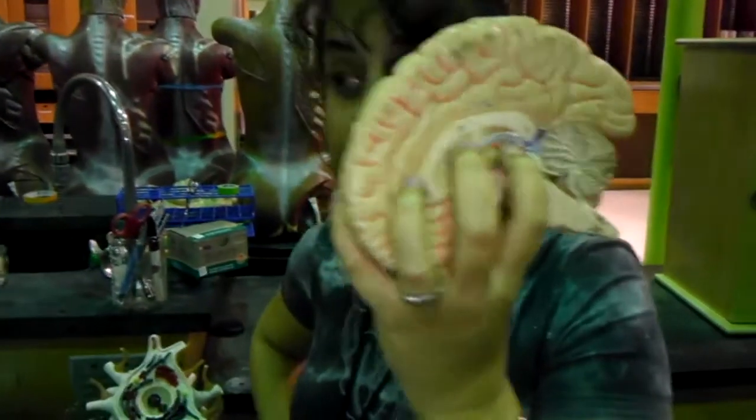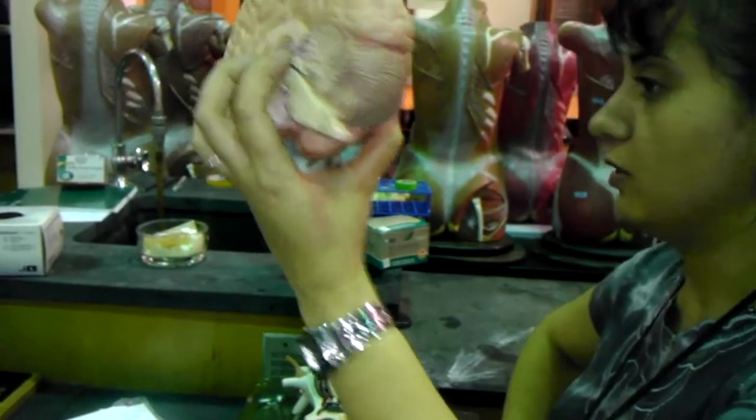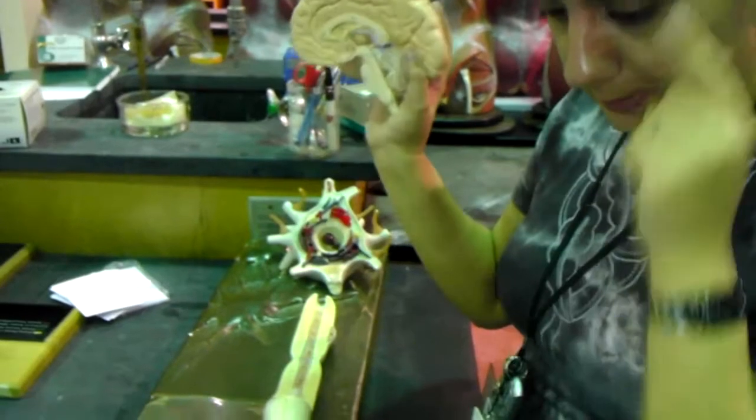What's the function of it? It produces CSF. Thank you so much. You are so right. This is your choroid plexus. A part of it is here.